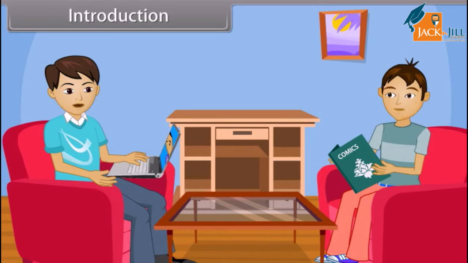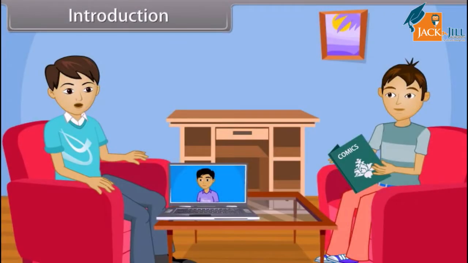Come here, let me show you. Video chat can be done with the help of internet. It is an application of communication system. In a communication system, there are three major components: sender, communication channel, and receiver. In case of video chat, I am the sender. Internet is the communication channel, and my friend is receiver.